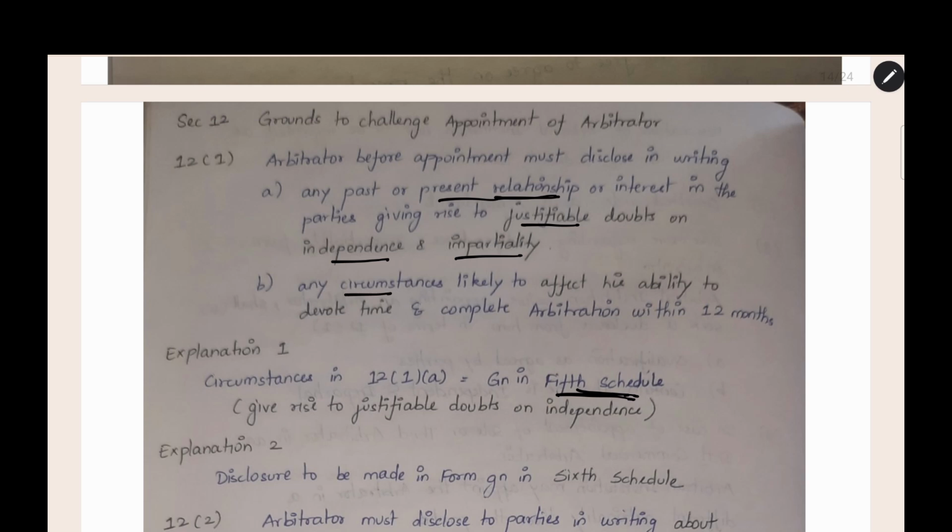And the second disclosure is any circumstance likely to affect his ability to devote time and complete the arbitration within 12 months. Generally, the arbitration must be completed within 12 months, since it is an alternative mechanism and the main advantage is that a quicker solution will be reached here. This is the reason many people choose arbitration. The maximum time limit is 12 months. Within the 12 months, the arbitration should be completed.